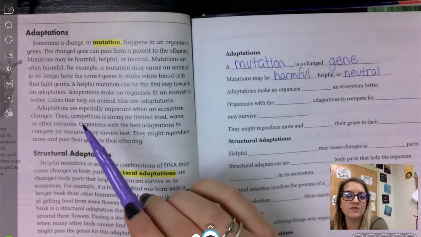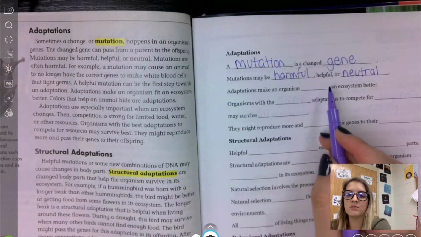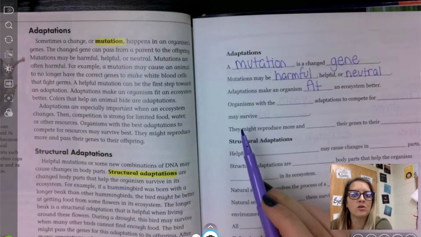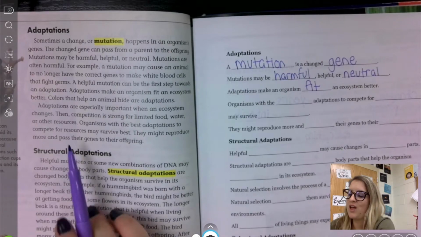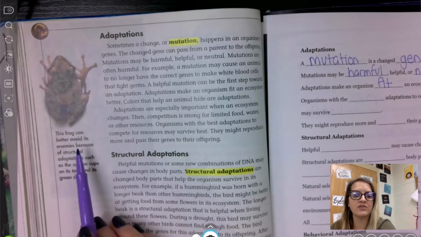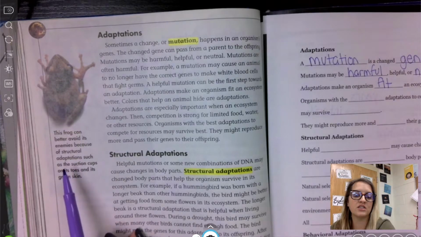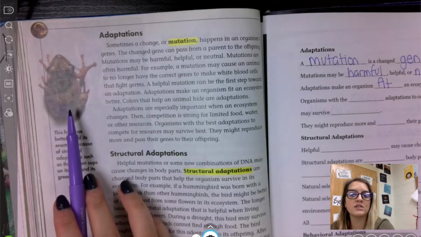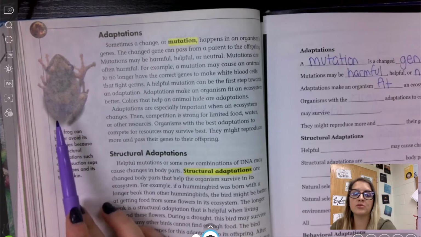Adaptations make an organism fit in the ecosystem better. Colors that help an animal hide are adaptations. So, looking at this frog right here, this frog can better avoid its enemies because of structural adaptations, such as the suction cups on its toes and its green skin. The skin color was something that changed from parent to parent until they were able to blend in.